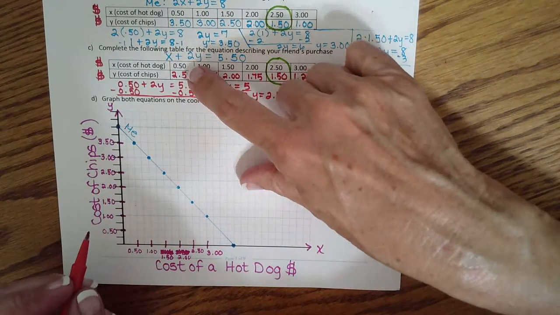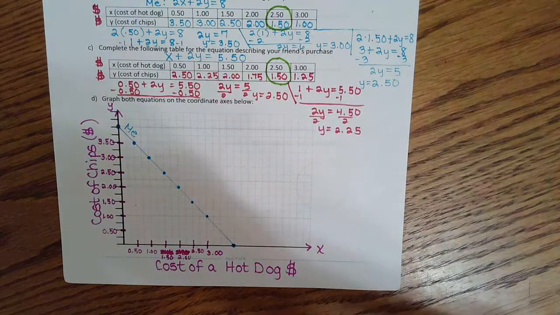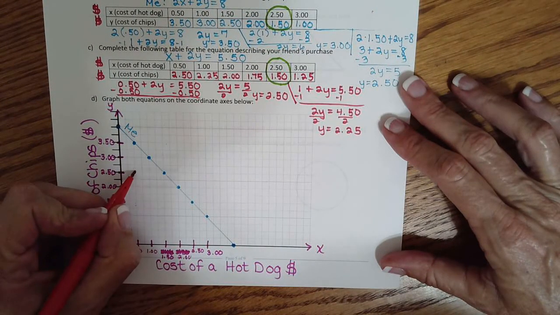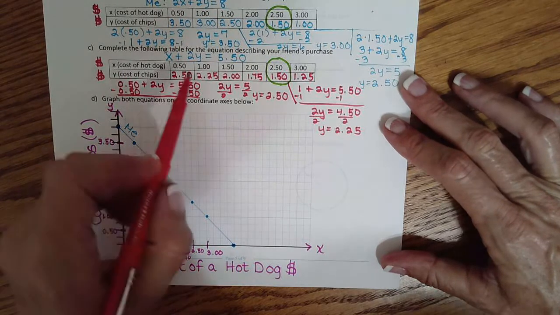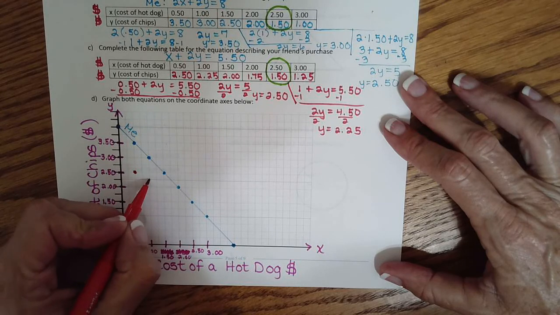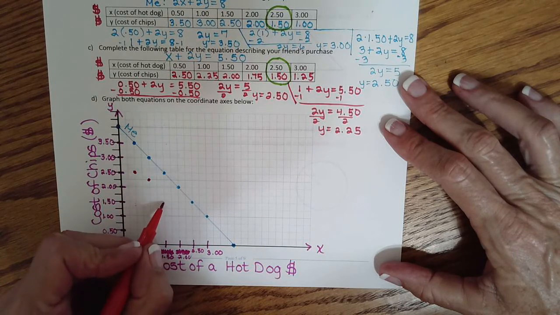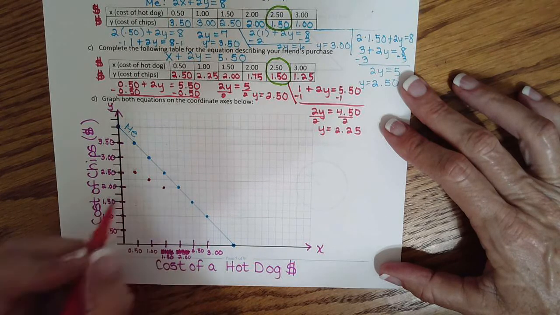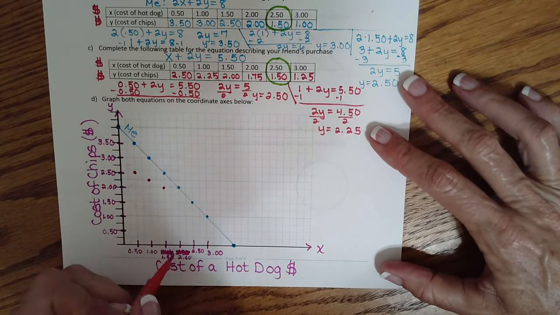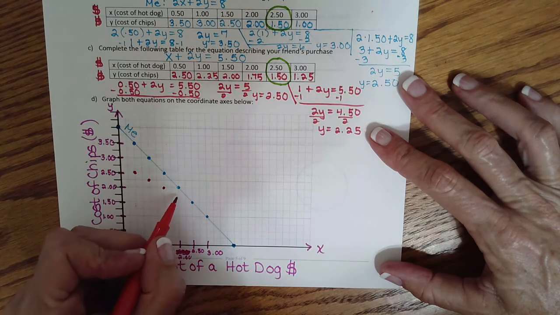Okay, so the next line, which is my friend's line, is 50 to 50. So 50 to 50 would be right here. And next we have $1.25. $1.25 would be right here. $1.50 would be right here. And $1.75. There's $1.50, so $1.75 is the next line.